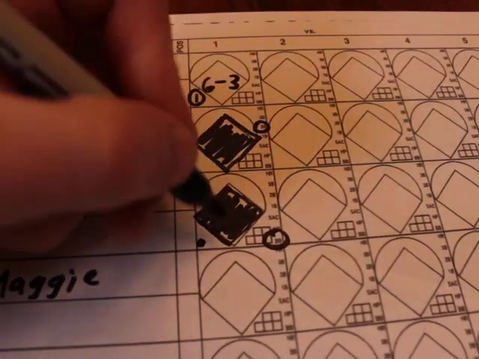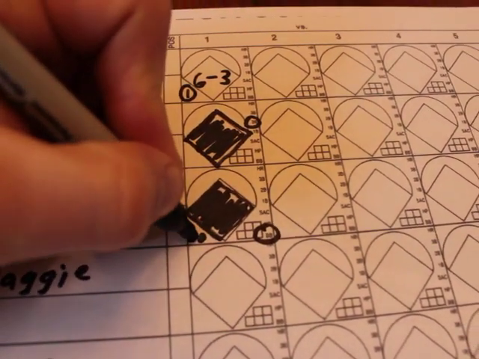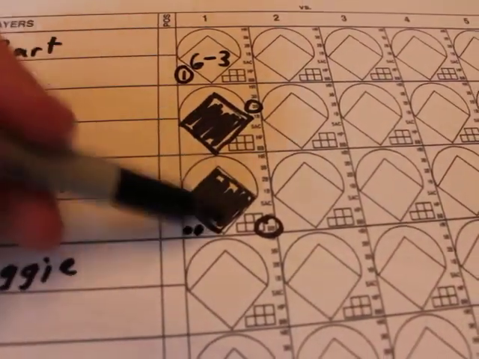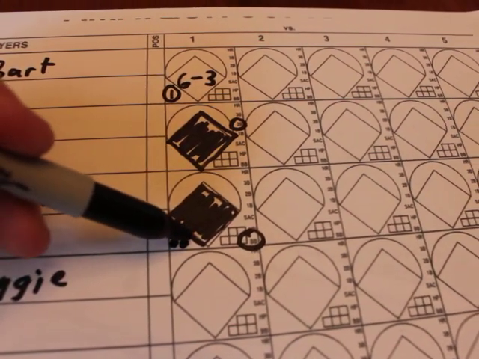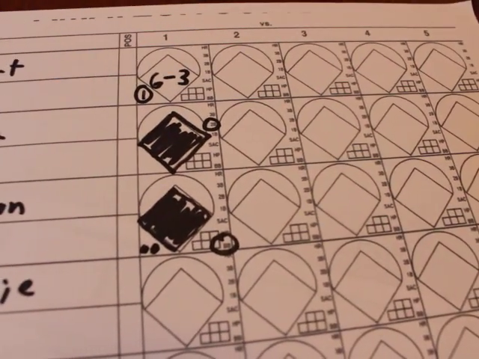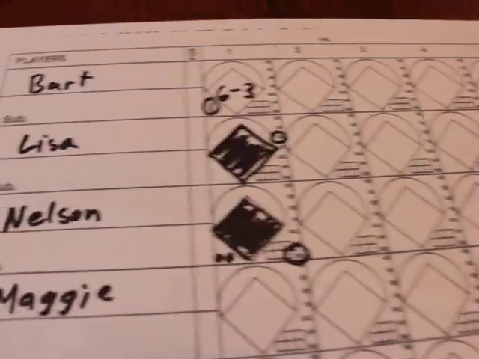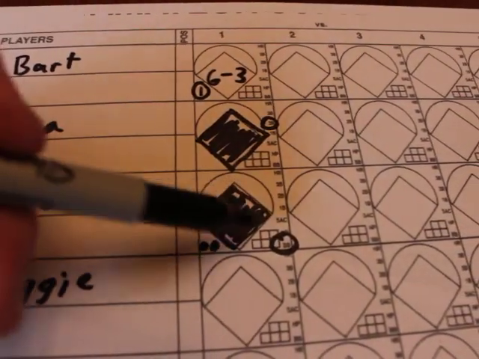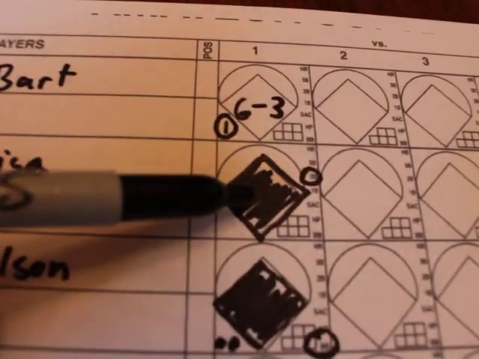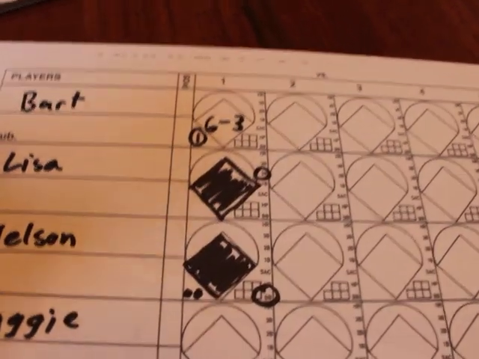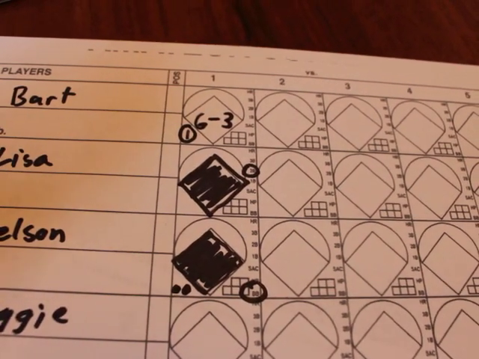And since he scored himself in, that's a second RBI. So with every filled in box, you need to have a corresponding little dot. And who caused the run? So now Nelson has 2 RBIs and 1 run. Lisa has 1 run. And now the score is 2-0.